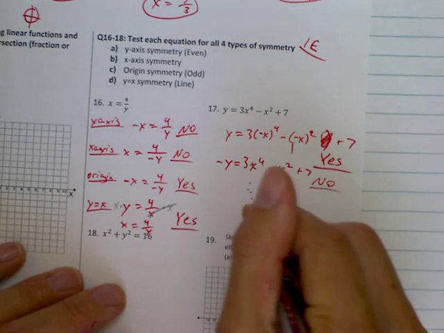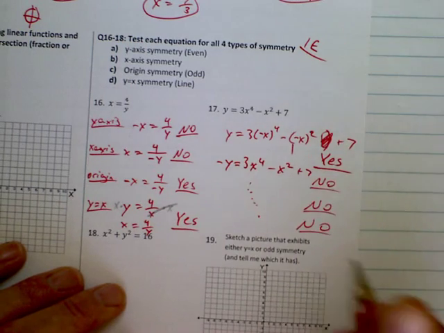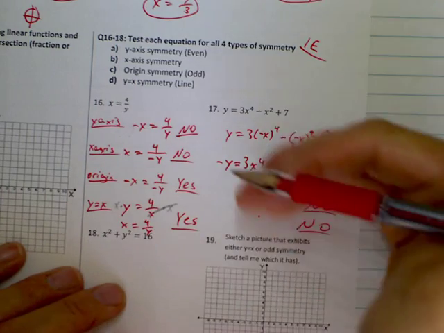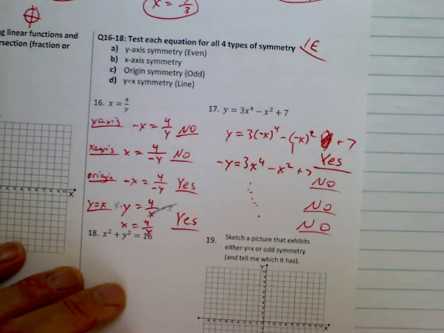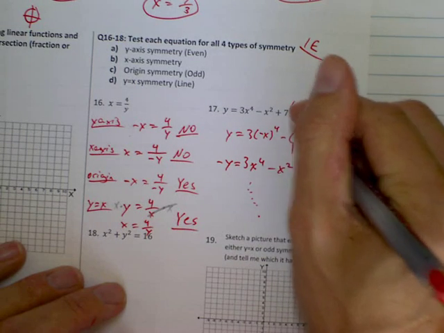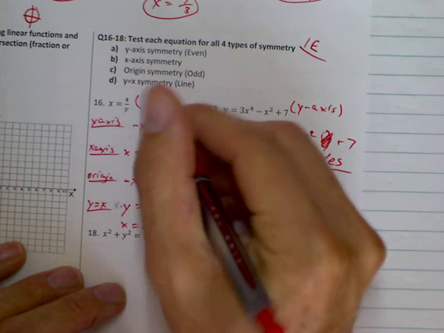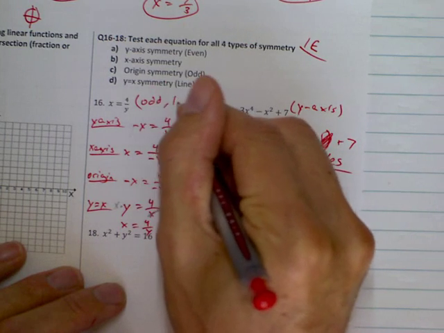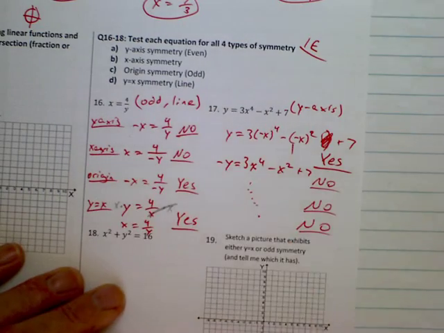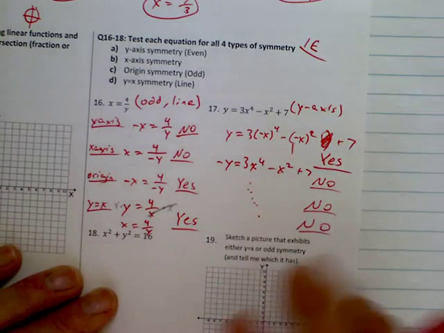And so, no, no. So this one has none of those. So make the same replacements. There's no way you can rearrange any of these bottom 3 to match the original. And so this would be fine as an answer, or you could say it just has y-axis. And on this one you might say it has odd symmetry and line symmetry. Or in other words, origin symmetry and y equals x symmetry. Or just a list of no's and yeses if they're labeled.